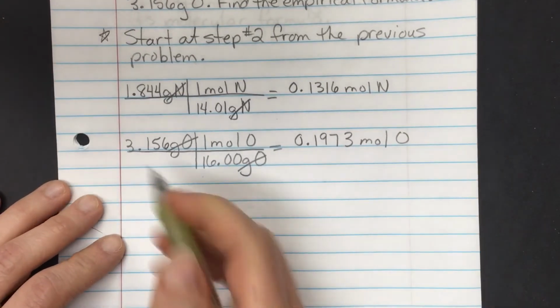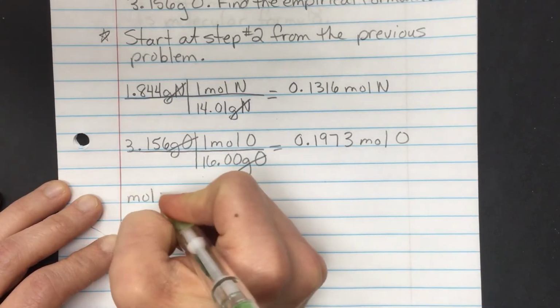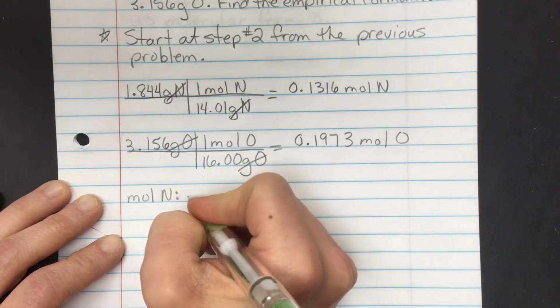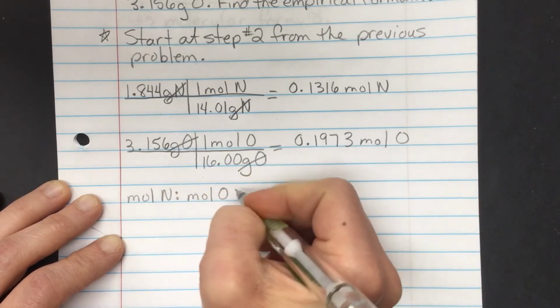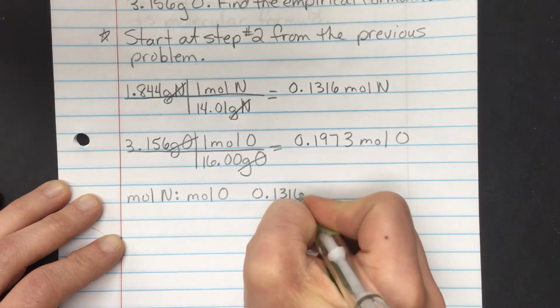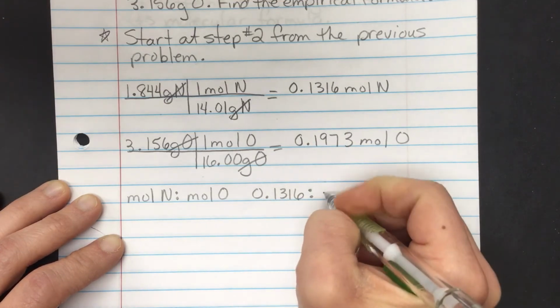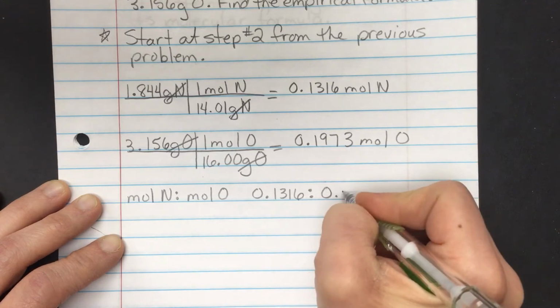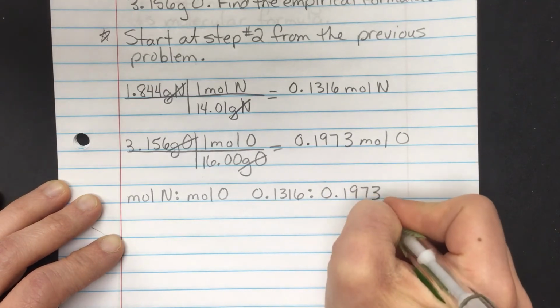I then do my mole ratio. So moles of nitrogen to moles of oxygen are 0.1316 to 0.1973.